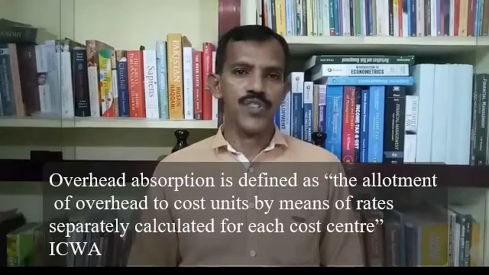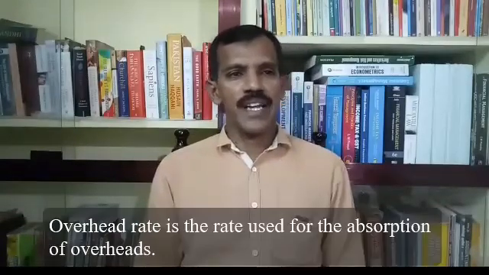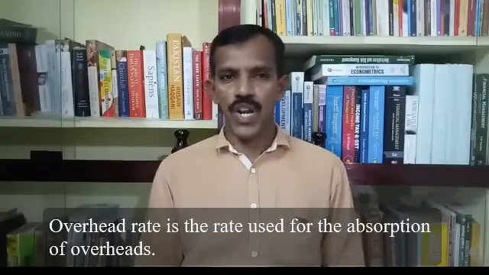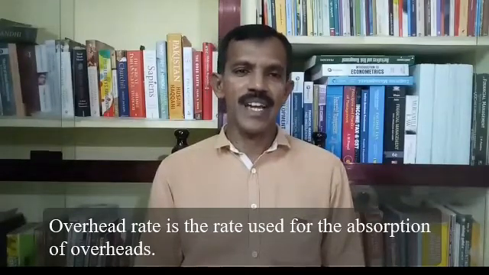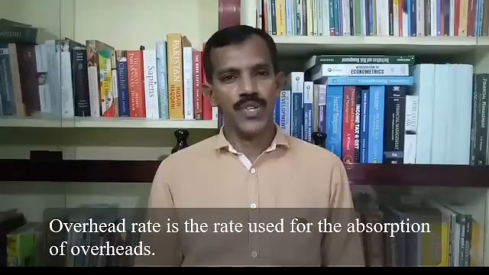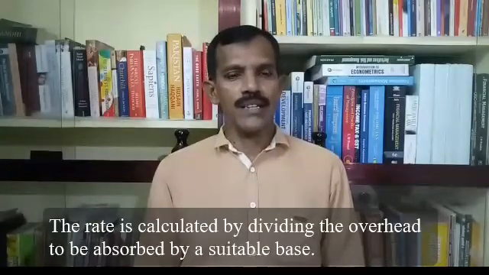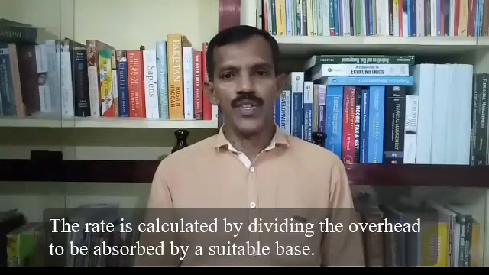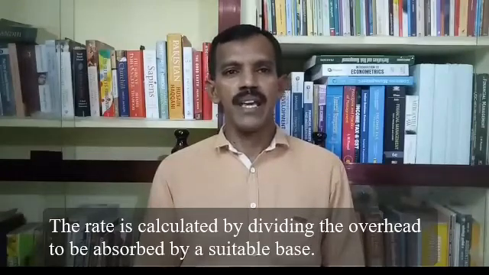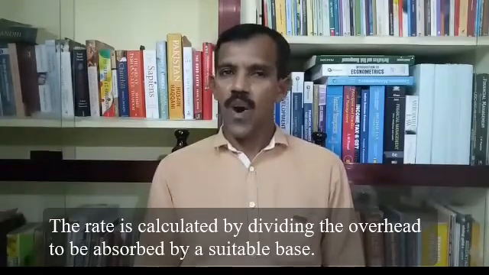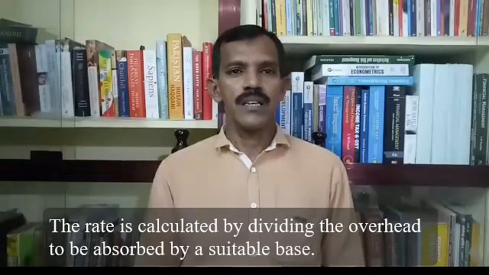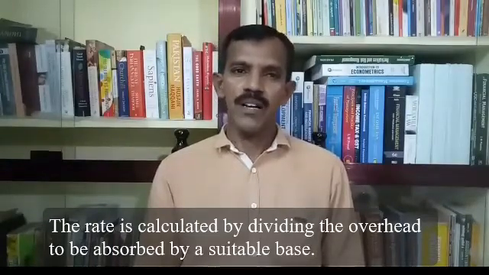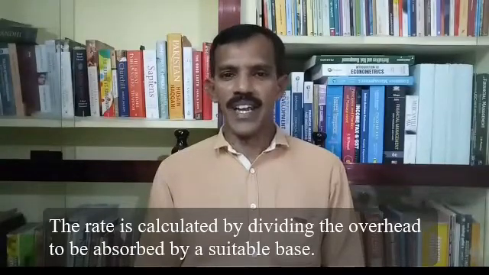Then we discuss overhead rates. We know overhead rate is the rate used for absorption of overheads. We can calculate this overhead rate by dividing the total of overheads to be absorbed by a suitable base. Overhead to be absorbed divided by a suitable base gives us the overhead rate.